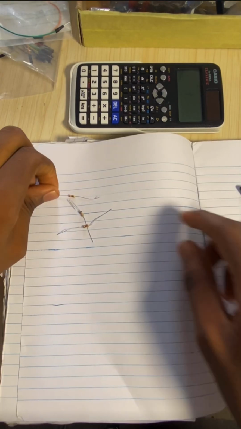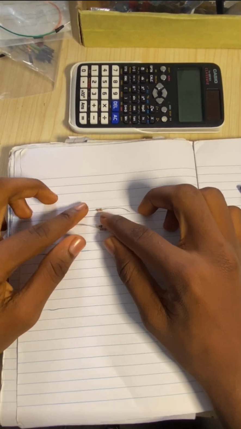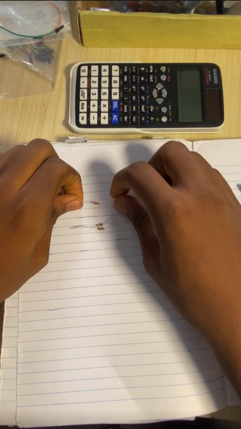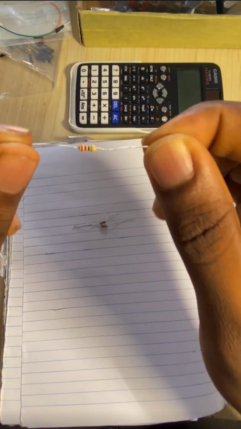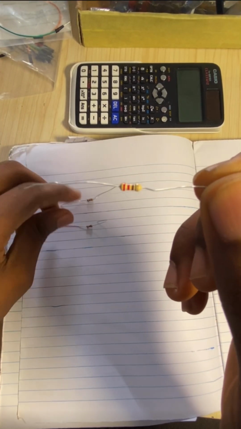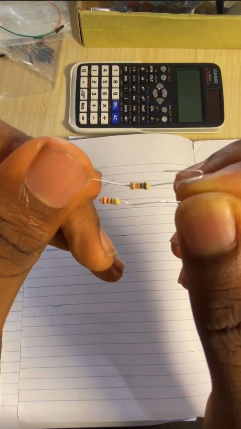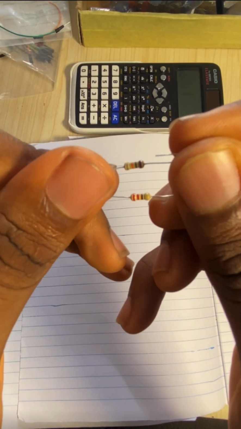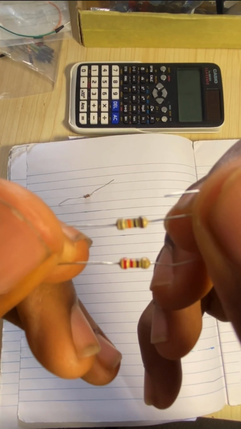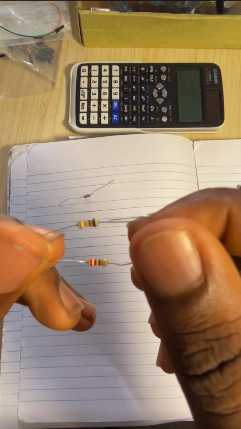Today I'm going to be teaching you how to calculate a resistor's value. With me here, I have three different types of resistors. They may look the same, but they are totally different. I'm going to explain how you calculate the value. Take a look at this resistor, and take a look at this. If you look closely, you see the color difference. Those stripes, those lines, you see that the colors are different. So I'm going to be explaining it today.